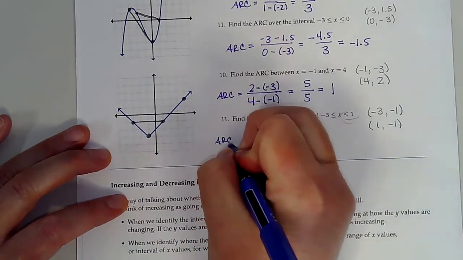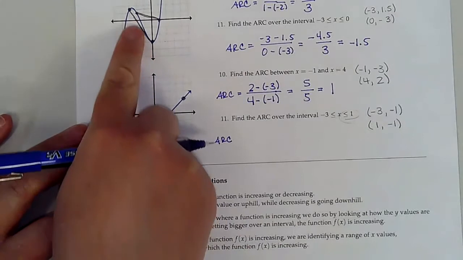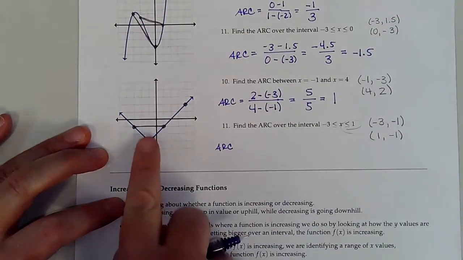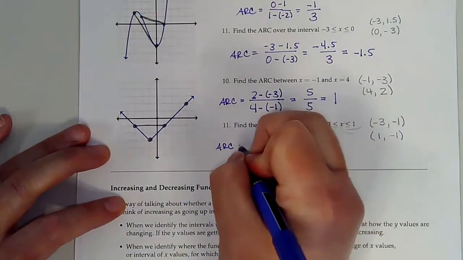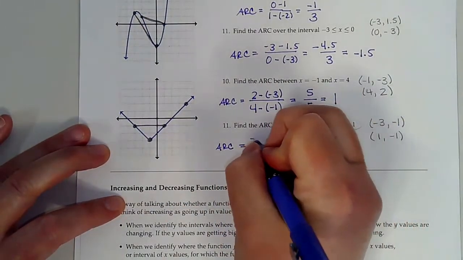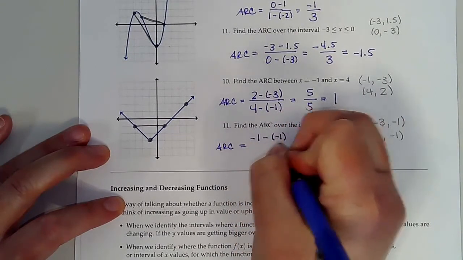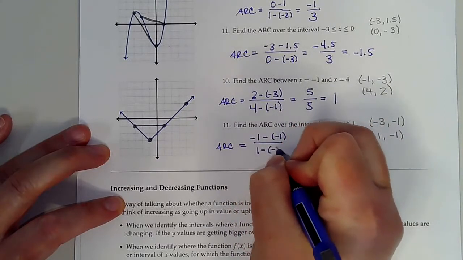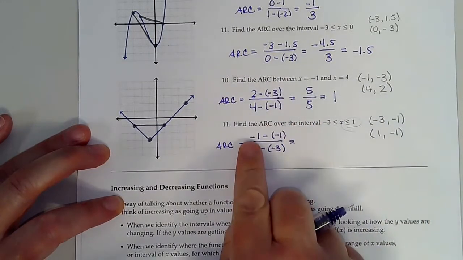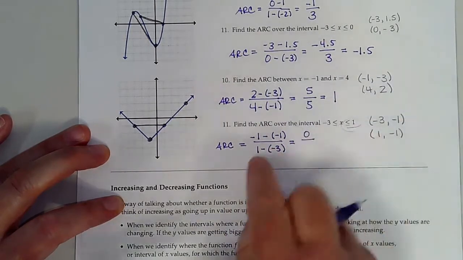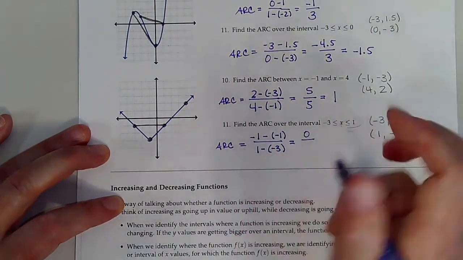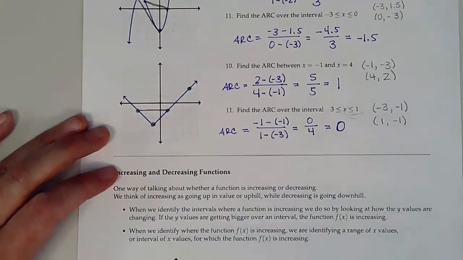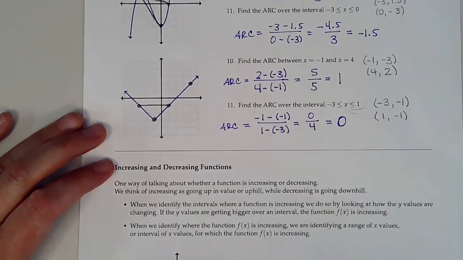So our average rate of change, you notice this line is flat. These other ones were downhill and we got a negative average rate of change. So we'll see what we get with this one that's flat. I'll subtract those two y values. So I have -1 minus a -1. And then the x values, I'm sorry, are 1 minus a -3. So this is -1 plus 1, which gives me a 0 over 1 plus 3, so 4. So that average rate of change there is 0, meaning that the function isn't increasing or decreasing over that interval.